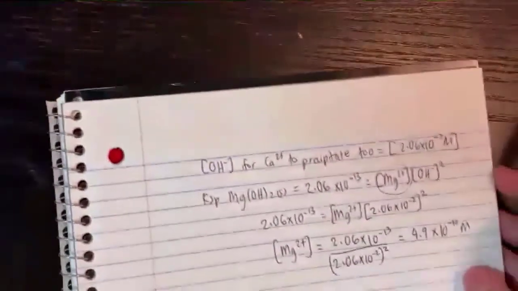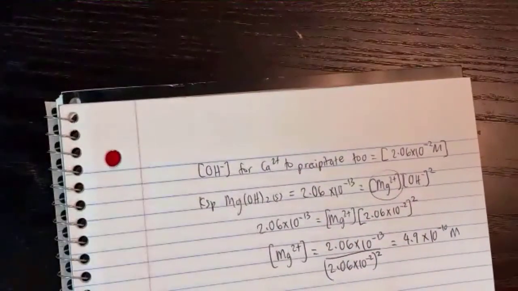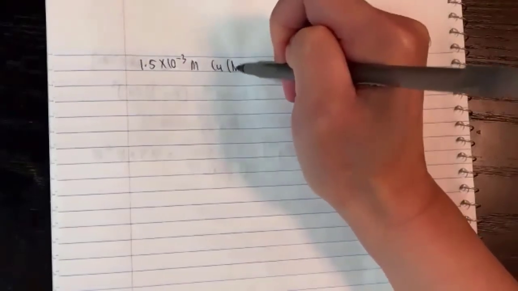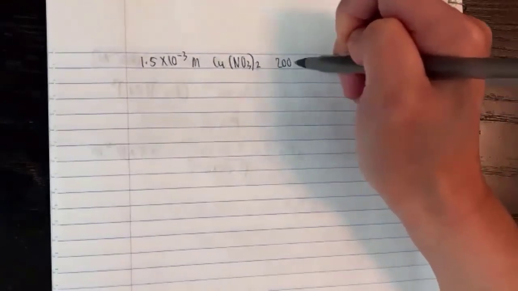Let me go ahead and start on a new page. I'm going to mix two things. 1.5 times 10 to the minus 3 molar of copper(II) nitrate, Cu(NO3)2. We're going to use 200 mL of that.